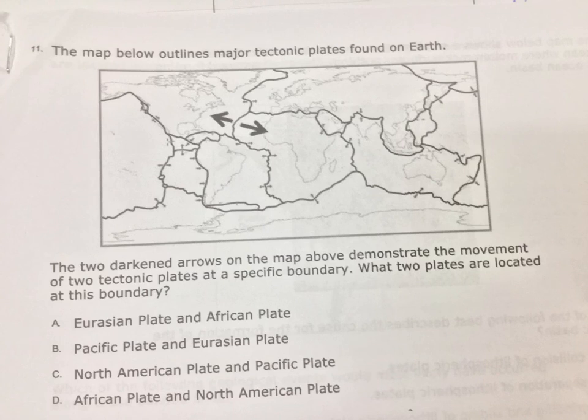Number 11, the map below outlines major tectonic plates found on Earth. Go and take a look at the map. The 2 darkened arrows on the map above demonstrate the movement of 2 tectonic plates at a specific boundary. What 2 plates are located at this boundary?